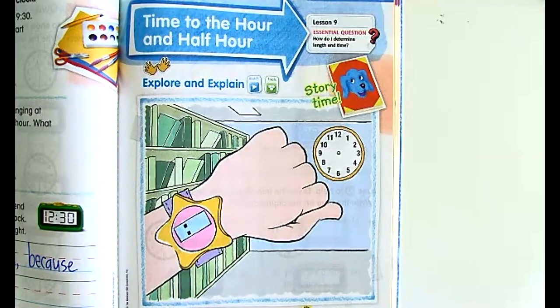So our lesson starts with a little story. It's about a class in elementary who's getting ready to go to the library. Their library time is at 1:30, so they get up and they go. So I'm going to go ahead and show that time on my analog clock up here in the corner.